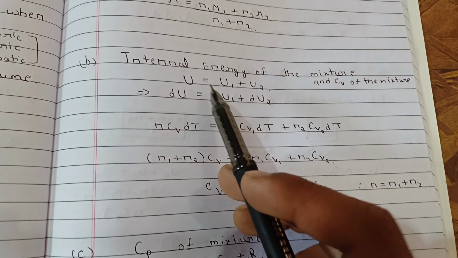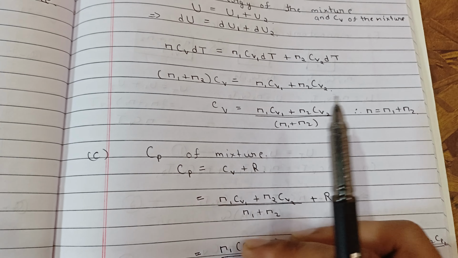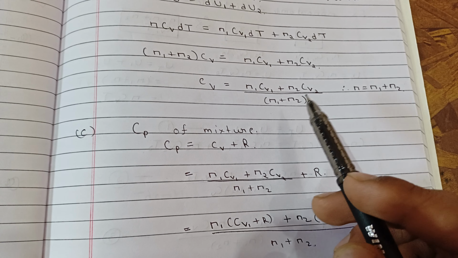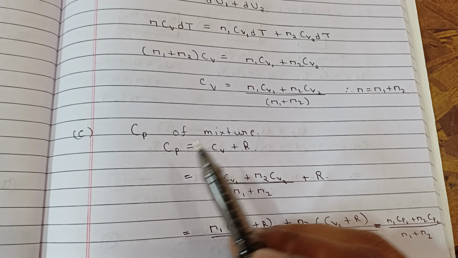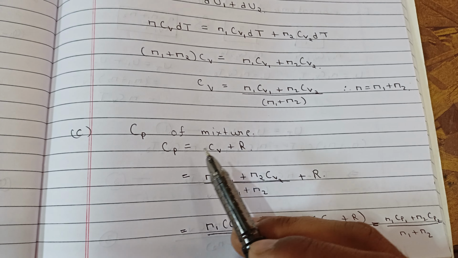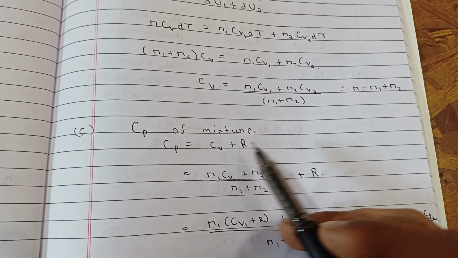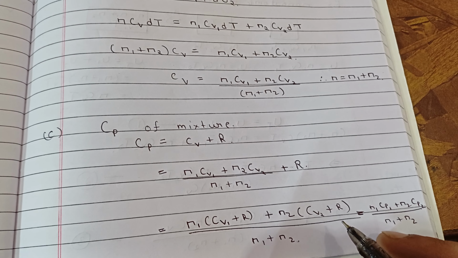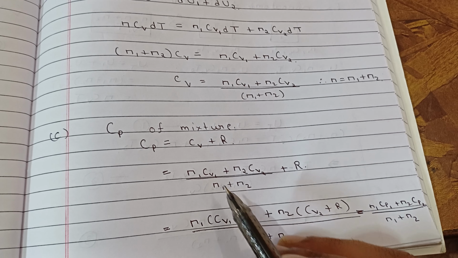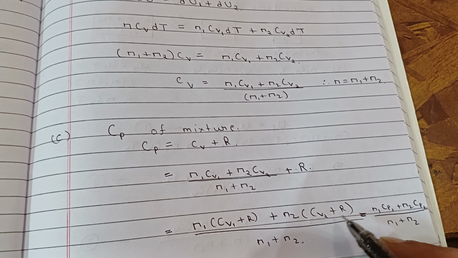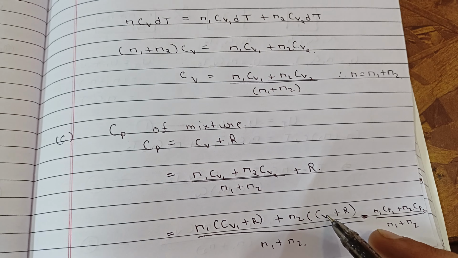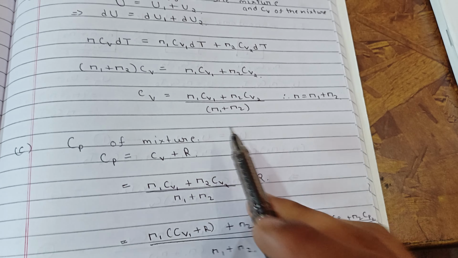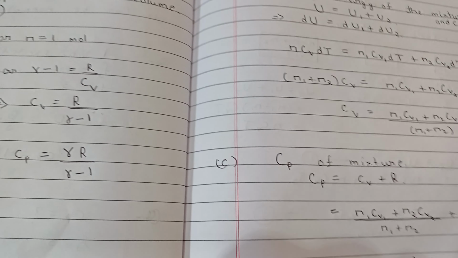So we find the specific heat and the internal energy of the mixture, and these are for all types of gases. I am not talking here about the ideal gas only. This will be applicable for all gases. Now if you need to find Cp of a mixture, then Cp will be Cv plus R. Just use this, and when you rearrange you will get Cv1 plus R, Cv2 plus R. Here it is Cp1, Cp2, so you will get the same formula: n1 Cp1 plus n2 Cp2 divided by n1 plus n2, like here. So it will be easy to remember.